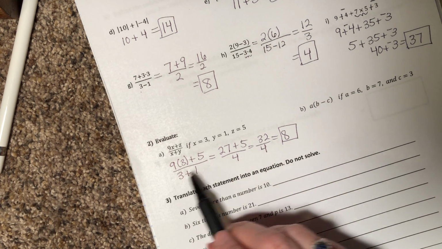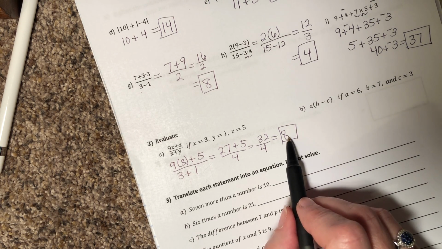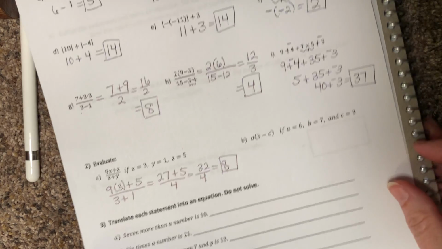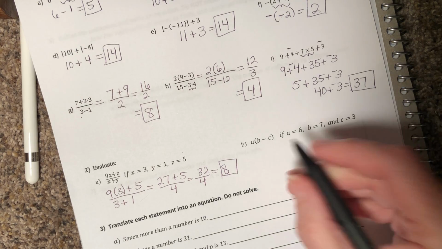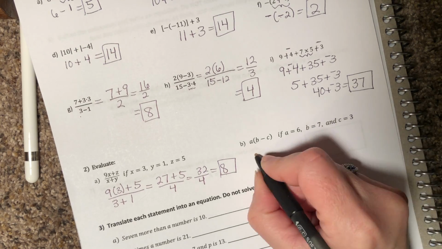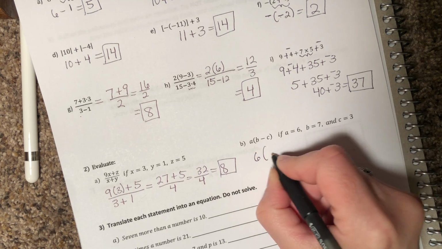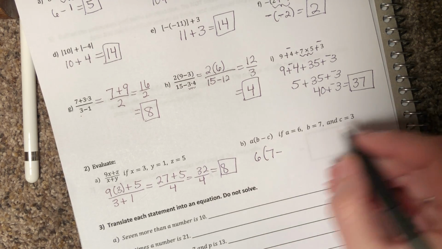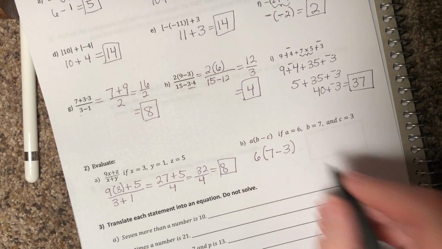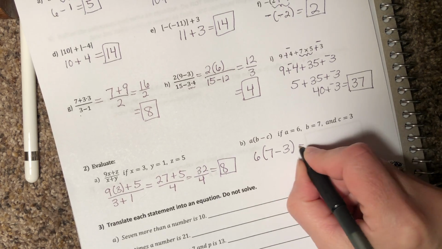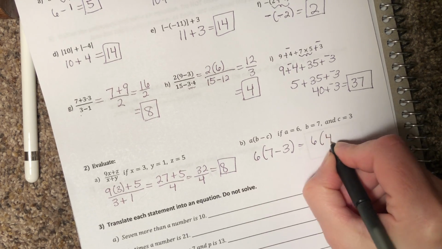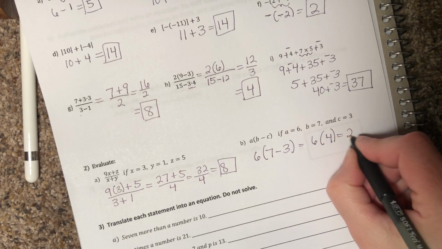So you want to simplify all the way so you can't simplify any farther. B, plugging in a 6 for A, a 7 for B, and a 3 for C. Now I'm following PEMDAS, so this equals 6 times 4, which equals 24.